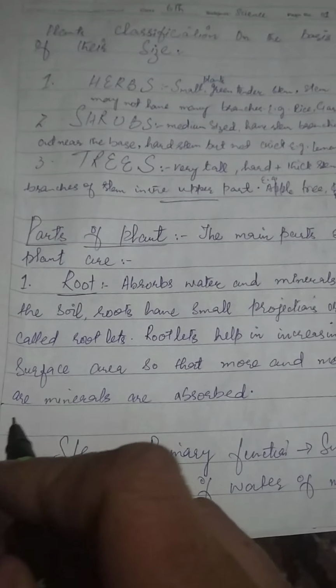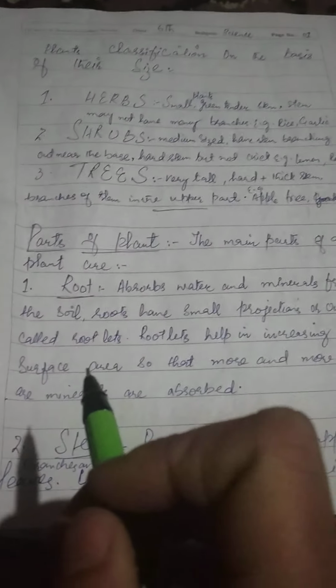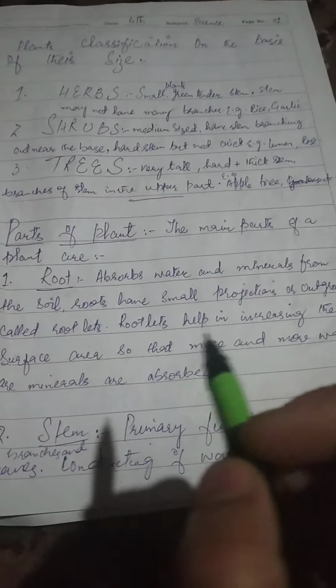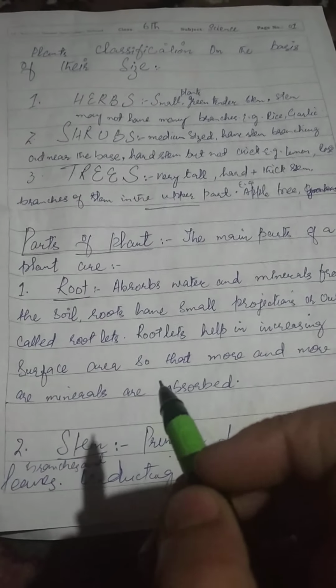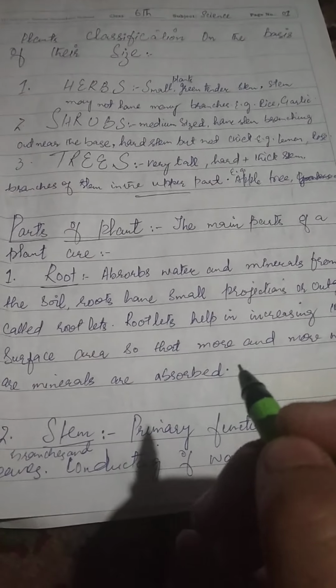How is this function done by the roots? Roots have small projections or outgrowths that are called rootlets. These rootlets help in increasing the surface area so that more and more water and minerals are absorbed by the roots.